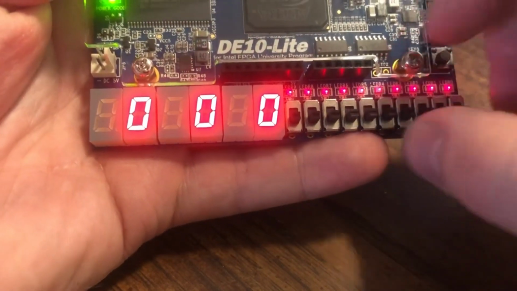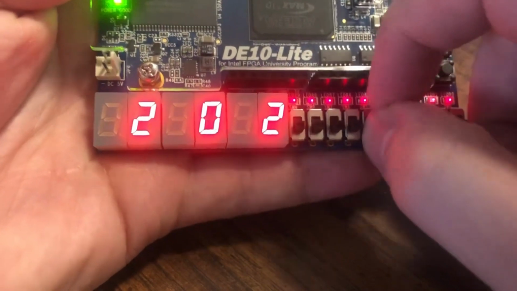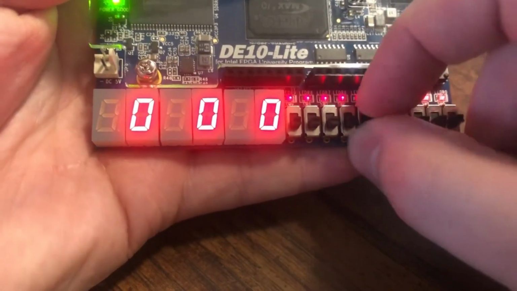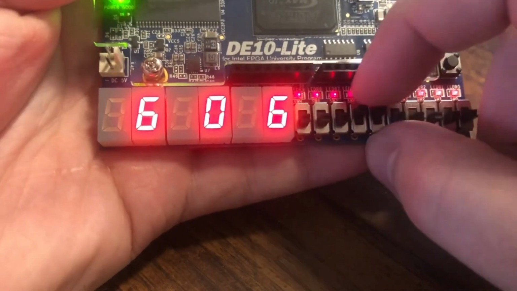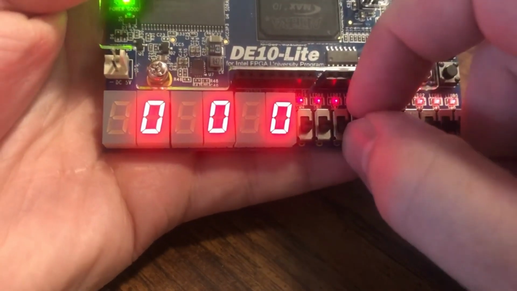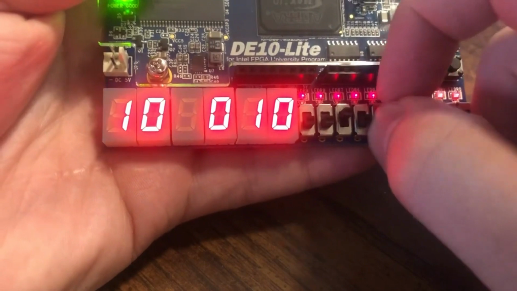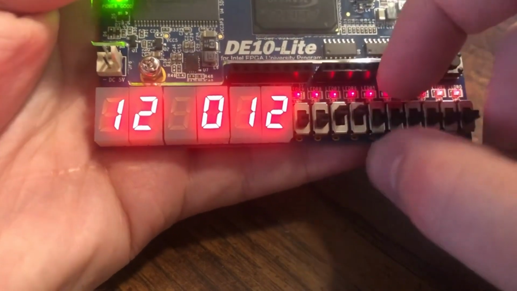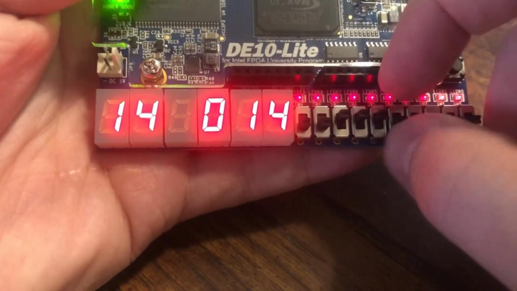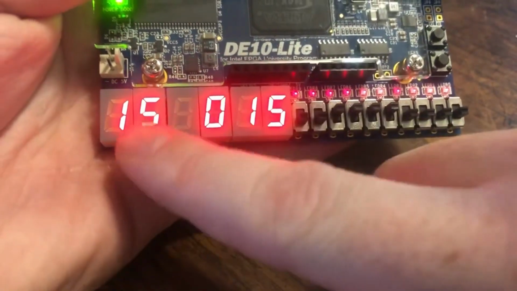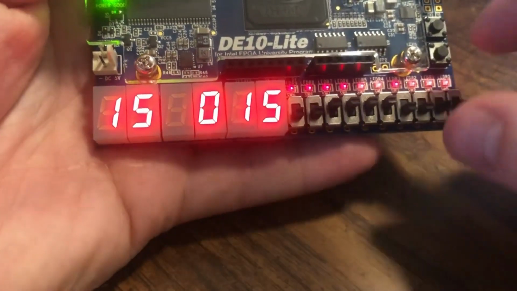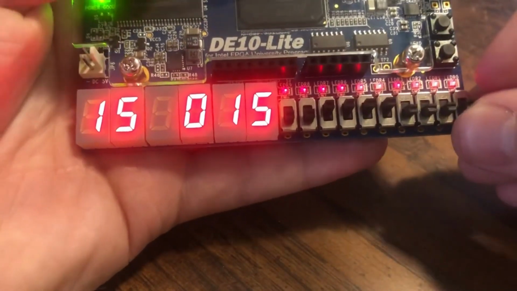And then we can do B, 1, 2, 3, 4, 5, whoops, 6, 7, drop those 3 to get 8, 9, 10, 11, 12, 13, 14, and 15. All right, so we can see that we can change this value, the sum, with B, and B and A are reflecting properly on their own 7-segment displays.